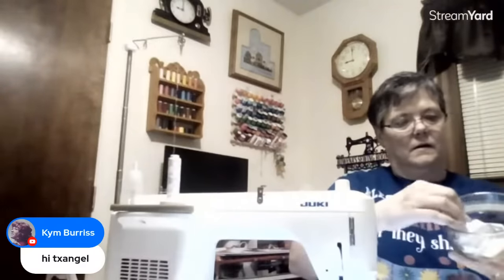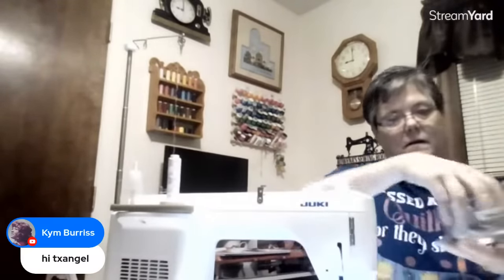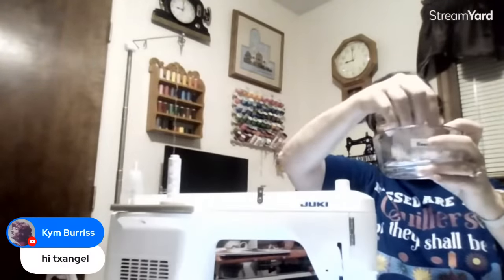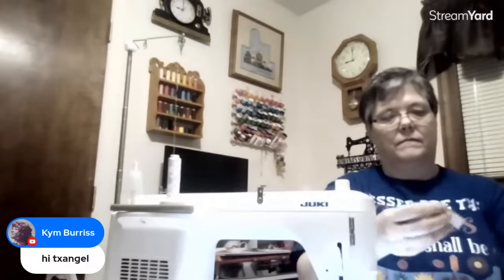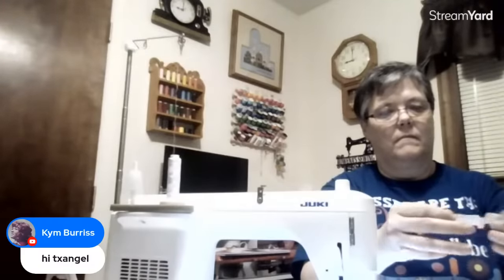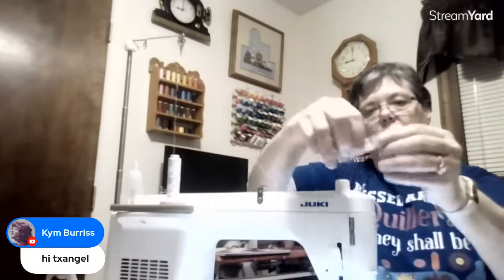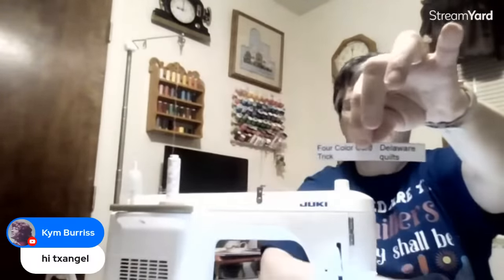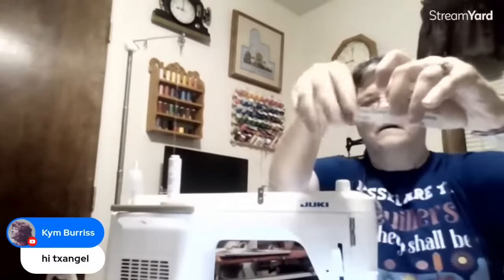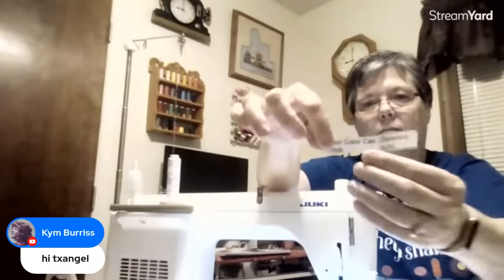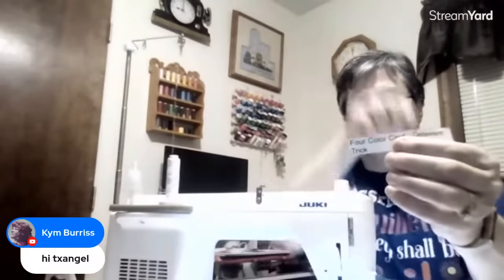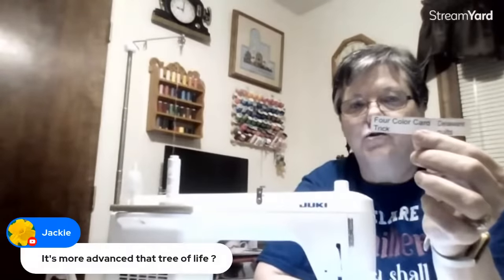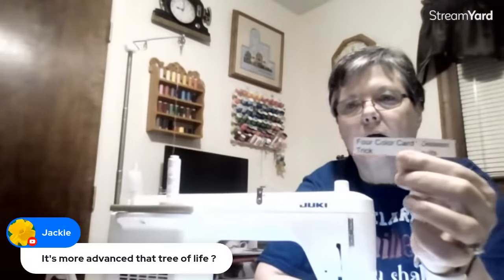And the beginner block. Here's the basic. I hope it's something I like. Crazy House Andy is in Rabbit. 4-color card trick. That's Delaware Quilts. Oh, so they're both on Delaware. Yep. I've been wanting to make that 4-color card trick. I've never heard of it. Is it truck or trick? Trick. Card trick. 4-color card trick. Okay. I got you.